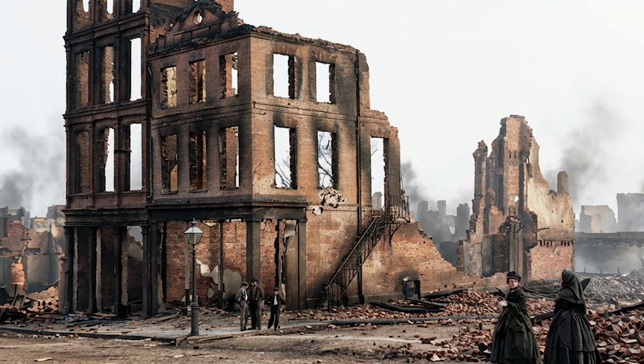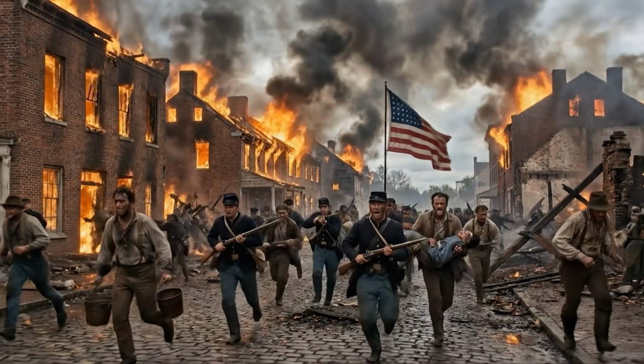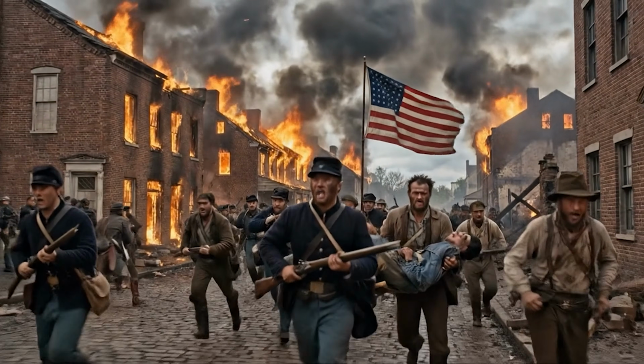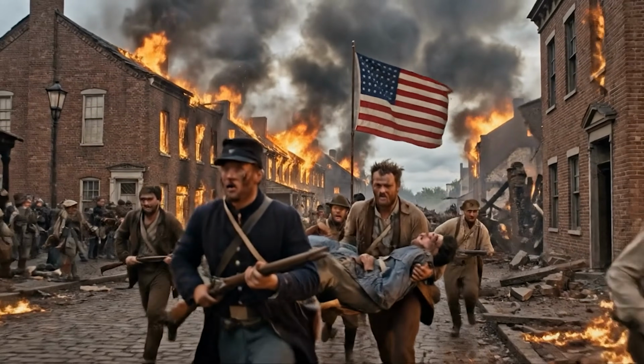You're seeing Grant writing out the surrender terms by hand at a small table. The terms are generous. Lee's 28,000 soldiers will be paroled and allowed to return home. They can keep their horses for spring planting. No trials for treason, no imprisonment. Grant wants reconciliation, not revenge.